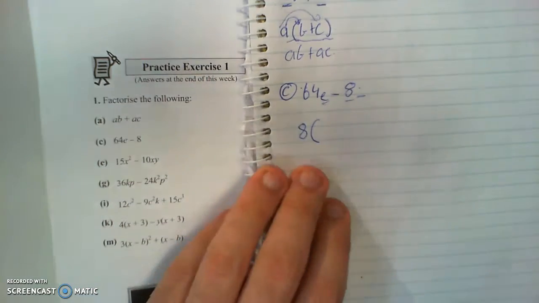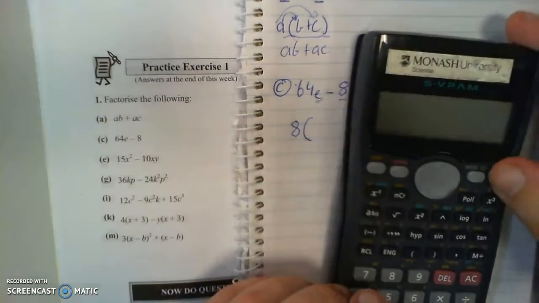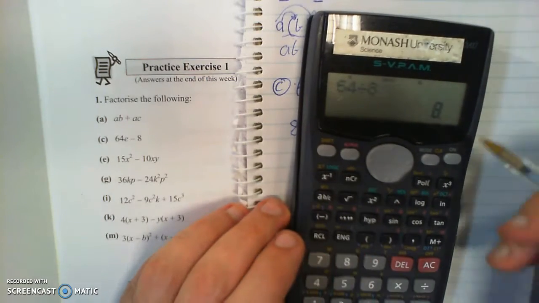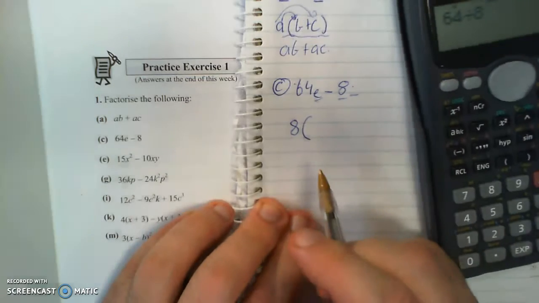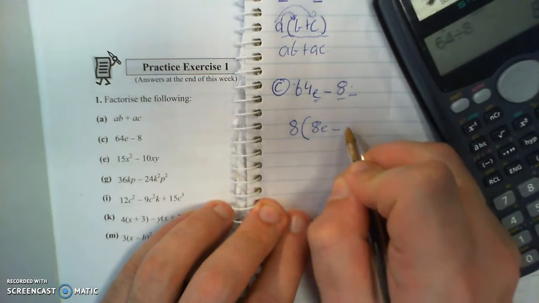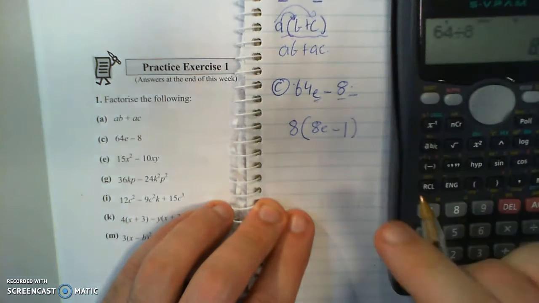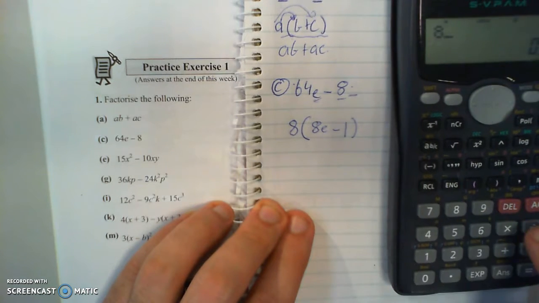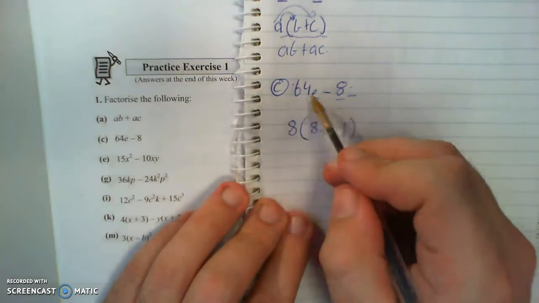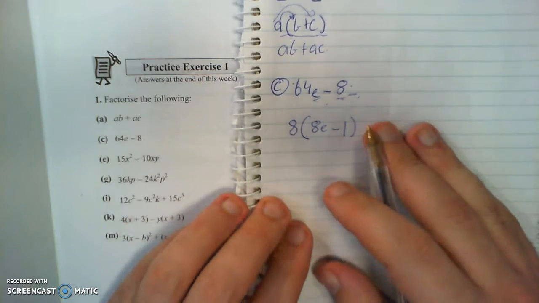And how many times does 64 divide into 8? So I get the calculator, and I go 64 divided by 8 equals 8. So then I leave this as 8E minus 1, because if I have 8 and I go 8 divided by 8 equals 1. So that's the answer for this one, is we've taken 8 out of this and 8 out of this.